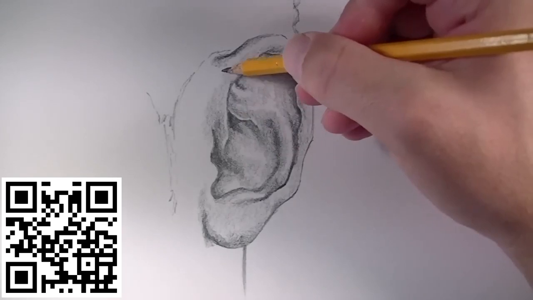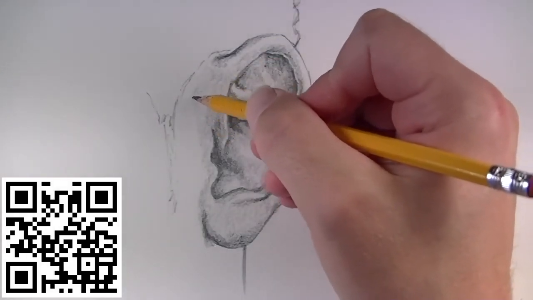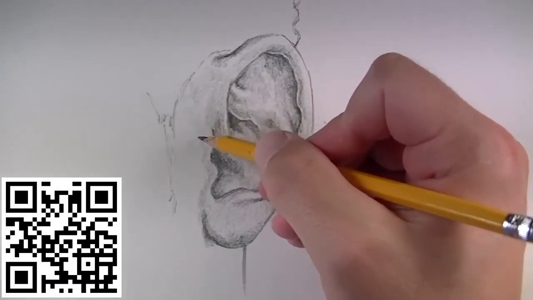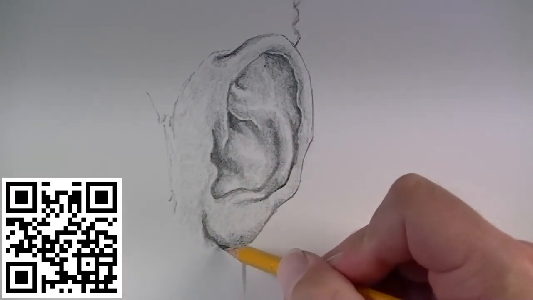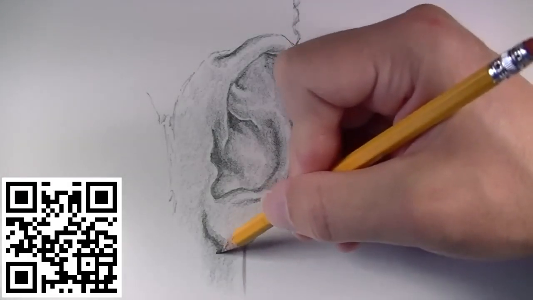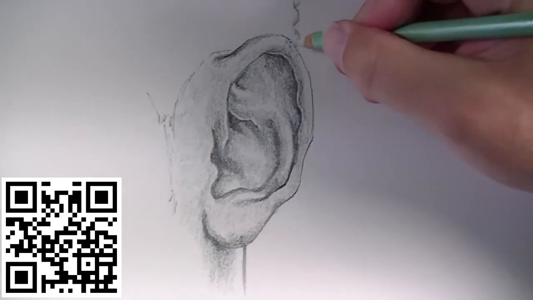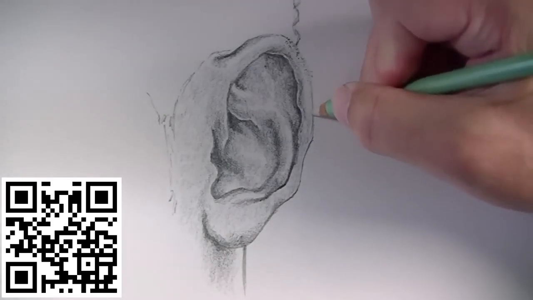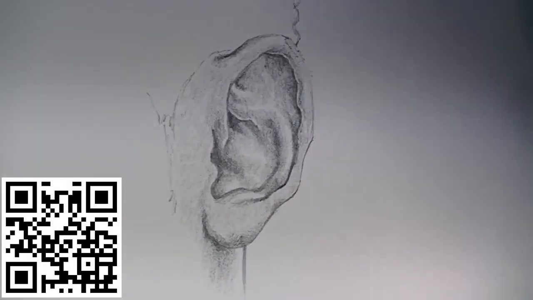We'll continue slowly building up lighter values around the outside portion of the ear. These areas will contrast with the darker values that we'll add to the hair in just a few moments. As expected, a bit of darker value exists underneath the ear, creating a cast shadow on the neck. A strong highlight exists on the upper portion of the ear. We'll use a vinyl eraser to erase away the contour line, leaving an implied line.